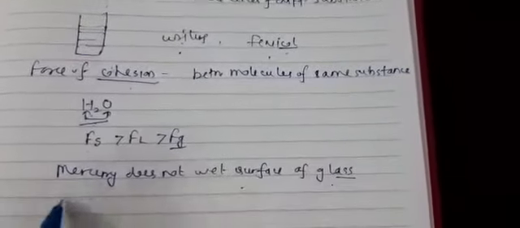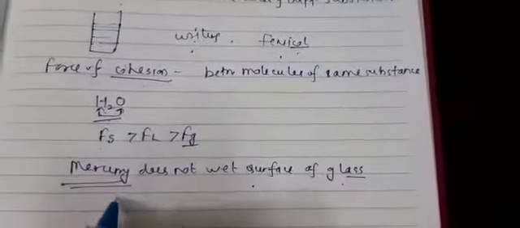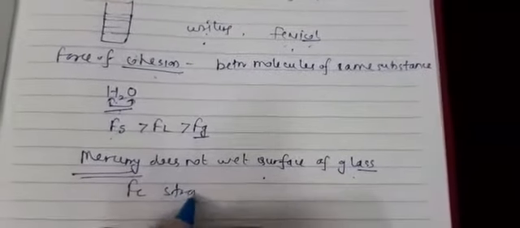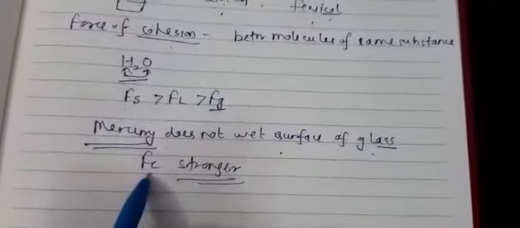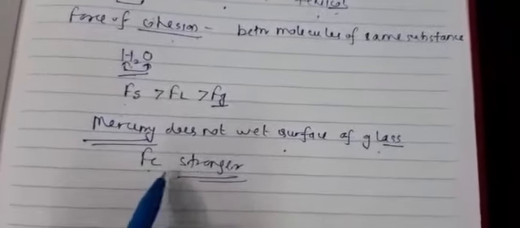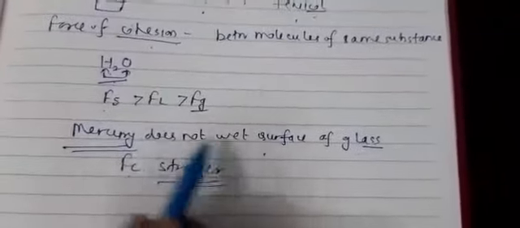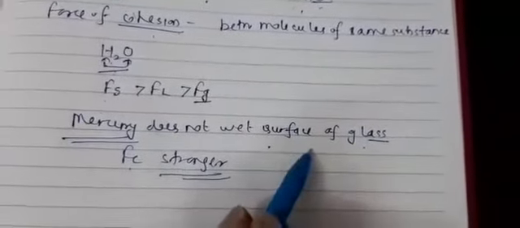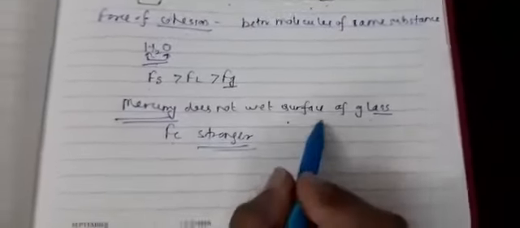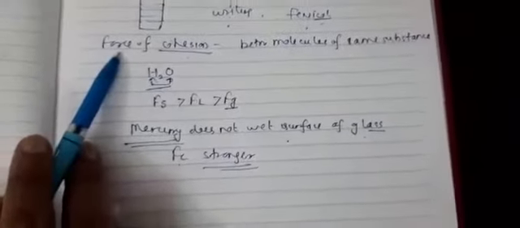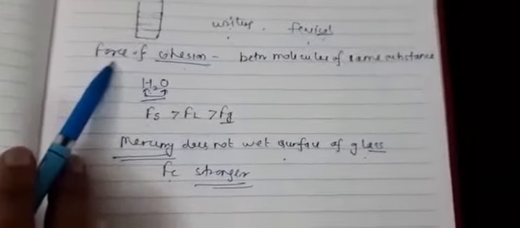This is the reason why: because in mercury the force of cohesion is stronger. That is, the intermolecular force of attraction between mercury molecules is so strong that it is much stronger than the adhesive force between mercury and the glass surface. So that's why it cannot wet the surface of the glass, whereas water can wet the surface of the glass over which it is poured or in which it is contained.